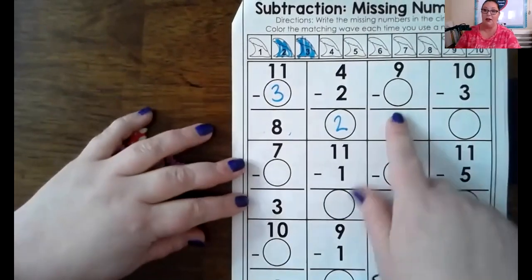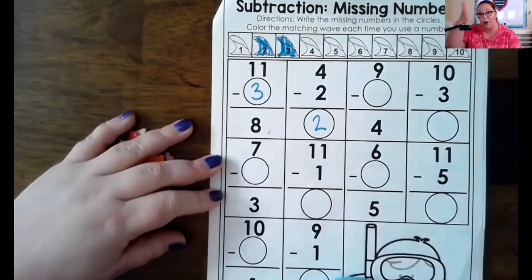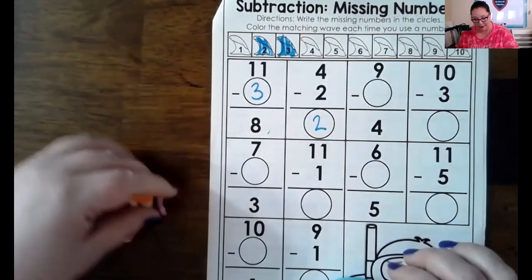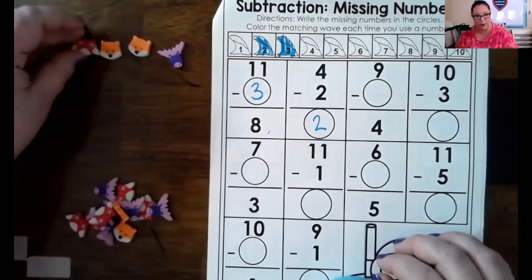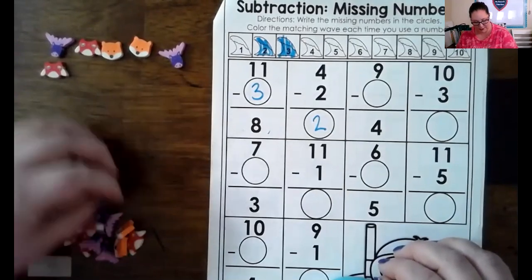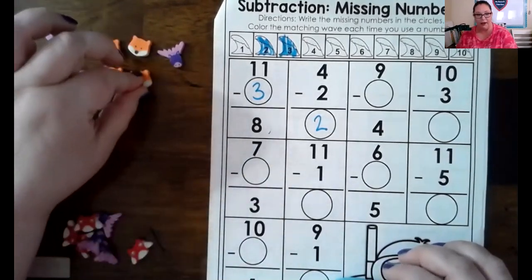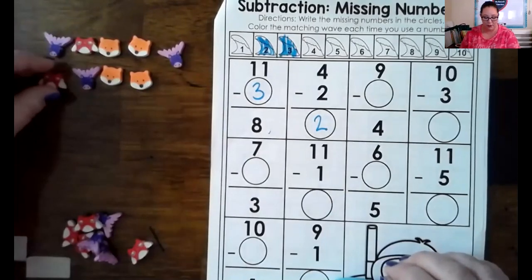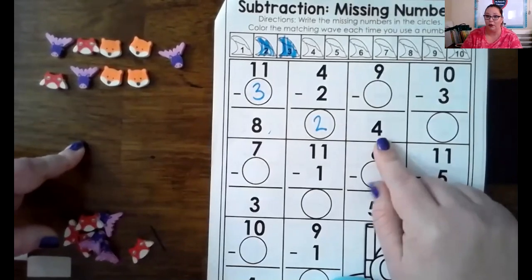So, all right. I don't remember what we would take away from 9 to get 4. Oh man, so I'm going to get 9, 1, 2, 3, 4, 5, 6, 7, 8, 9. I laid them out like they're in a little 10 frame. Okay, and we want 4.